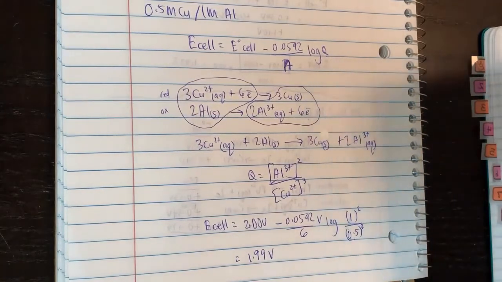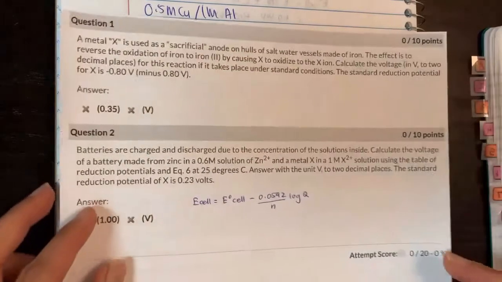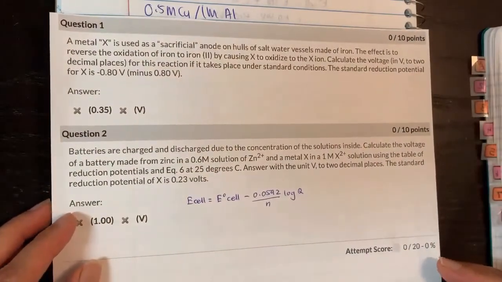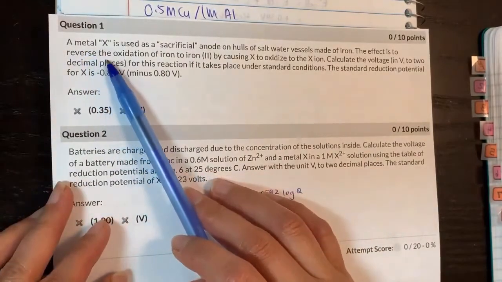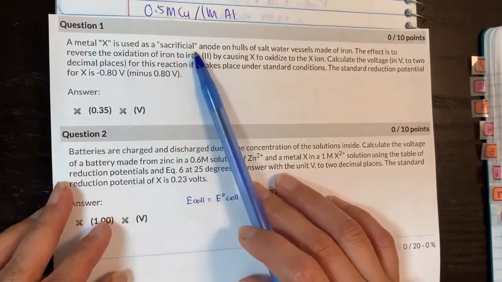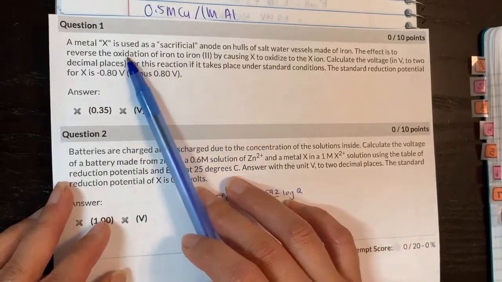I wanted to show you guys how to answer the post-labs as well, actually. So the post-lab question is right here. Print out some examples here. It says you will probably get a different number. You just auto-regenerate. So a metal is used as a sacrificial anode where the effect is to reverse the oxidation.